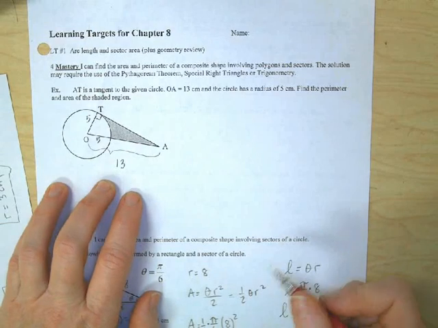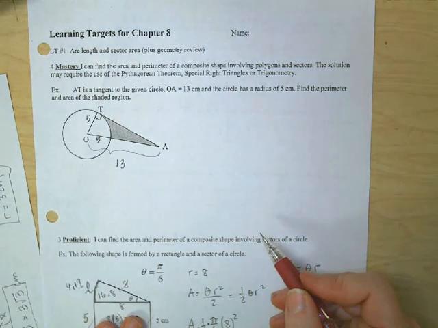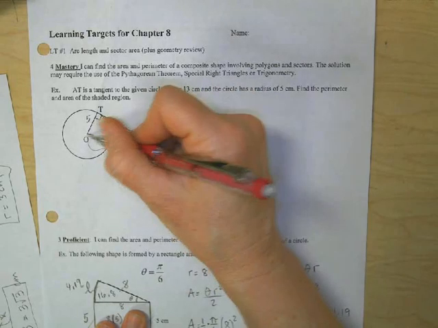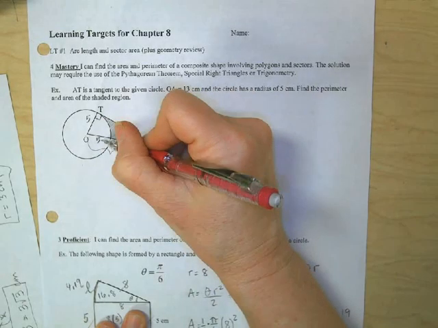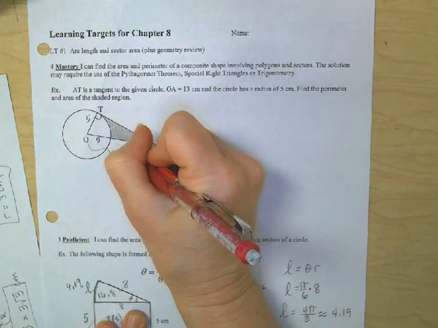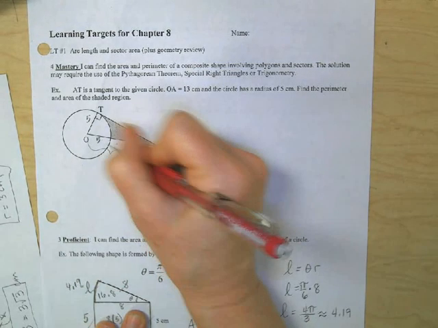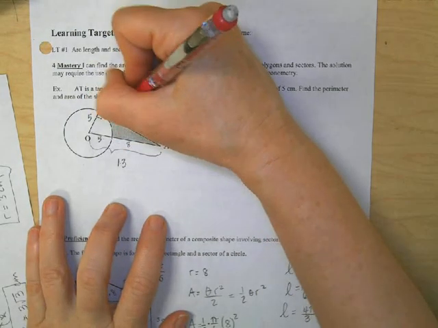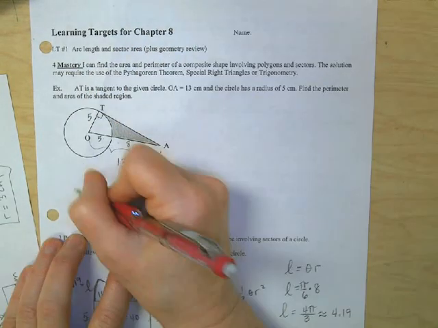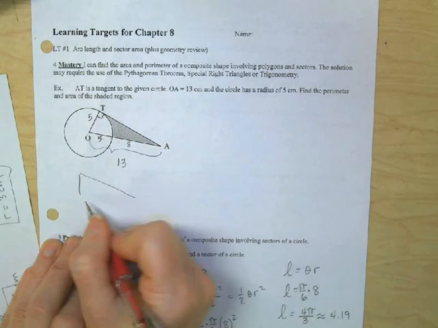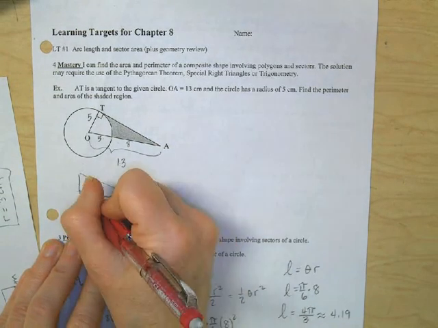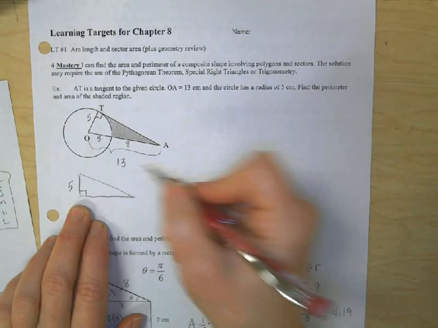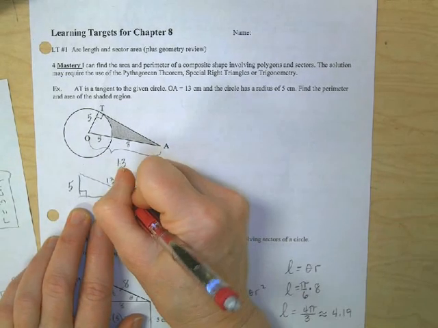So find the perimeter of the shaded region. If the whole thing's 13 and this is 5, I can do 13 minus 5 to get this. That would be 8, because 8 plus 5 is 13. Now I need to find this side, but notice I've got a nice little right triangle here. If I put it this way, so it looks more normal, the short side is 5, the hypotenuse is 13, and I'm trying to find this side.